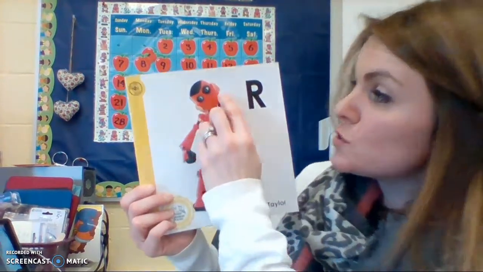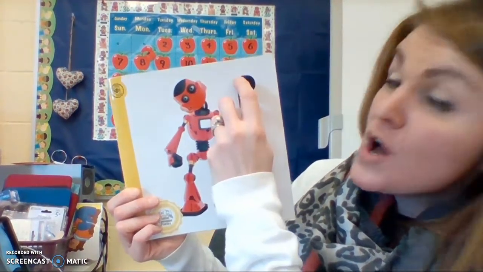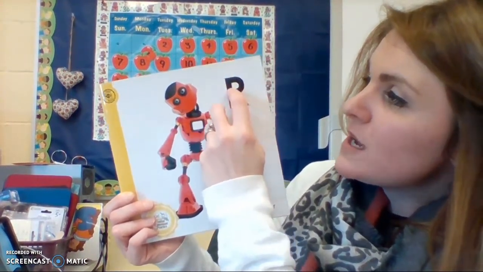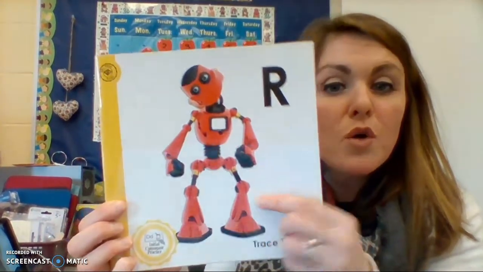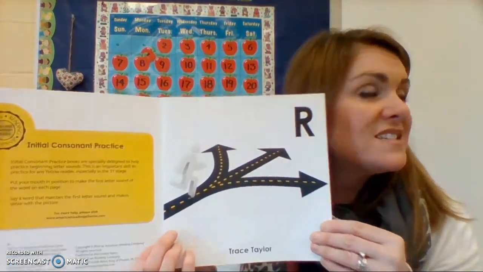Are you ready for the R? Capital R. Let's trace it. Straight line down. Curve line bumps around and then kicks back out. Slant line down. R. Robot. R. There's our title page. This is also by Trace Taylor.